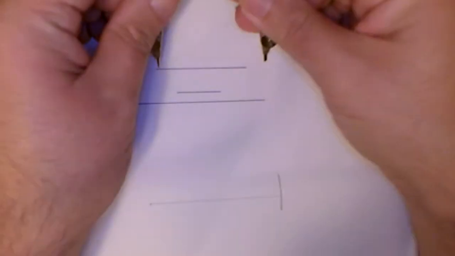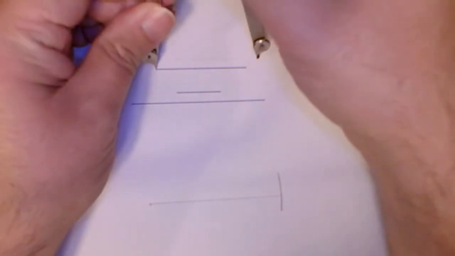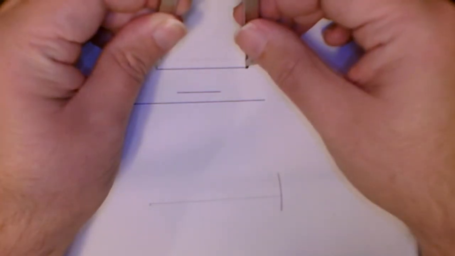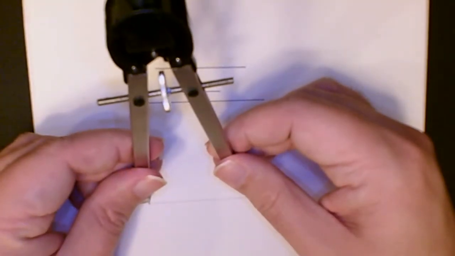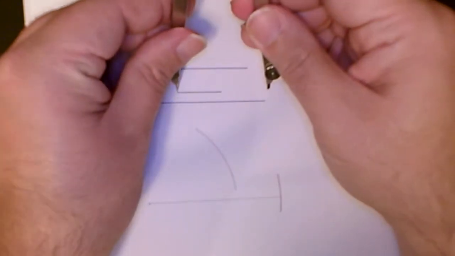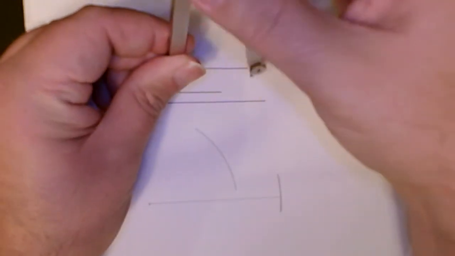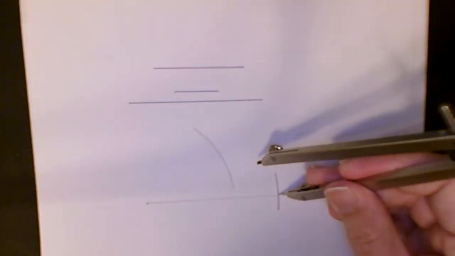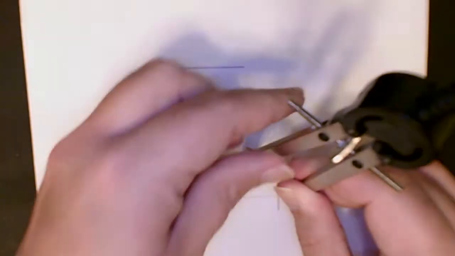Now we measure another one of the line segments. Place it on one of the points, and we make an arc. Then we measure the third line segment. Place it on the other point, and we make another arc.